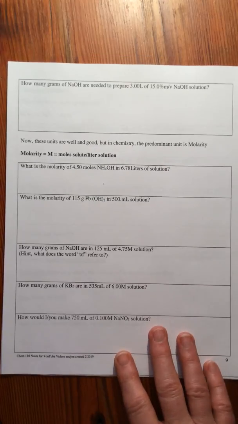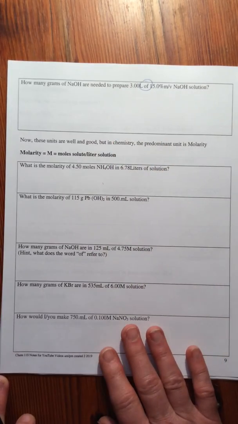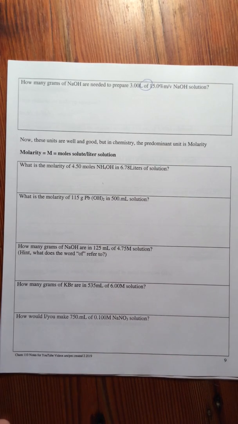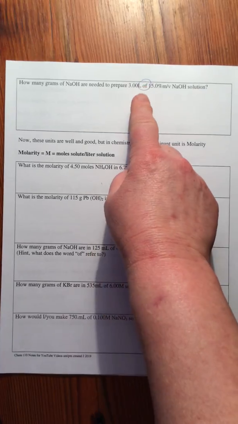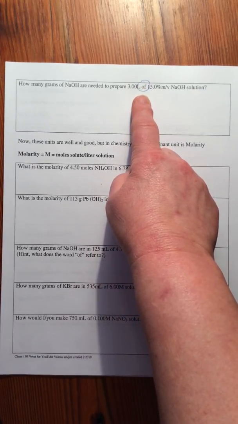Okay, next page. How many grams of sodium hydroxide are needed to prepare 3.00 liters of 15% mass by volume sodium hydroxide solution? Okay, so what we have here is our magic word that we're going to love, and that is the word of.